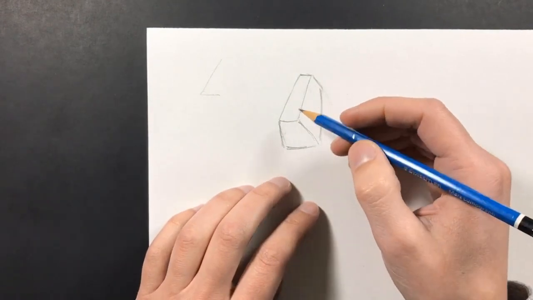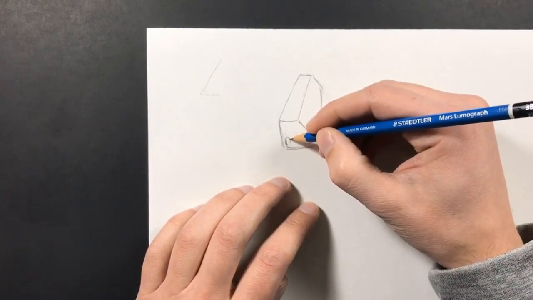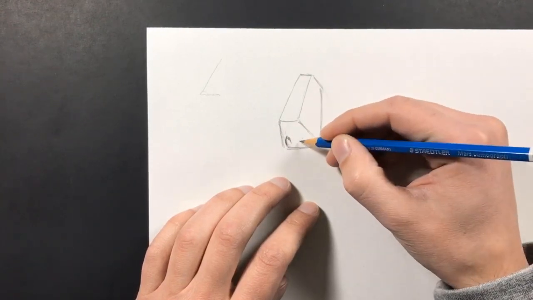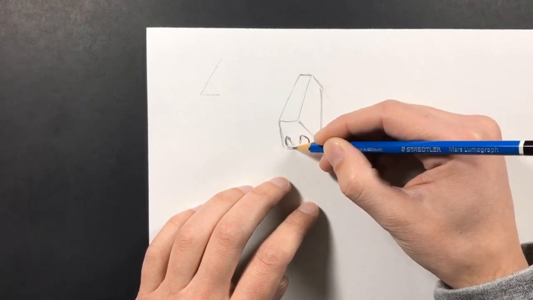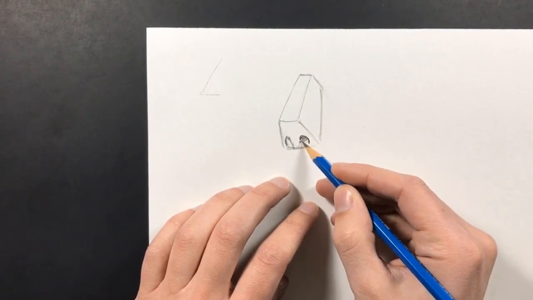So from here, you could go ahead and draw your nose. You would put one nostril right here, let's say, and then you could put another nostril right here. So maybe like so. All right, so there are our nostrils. We can go ahead and fill those in with some shadow.